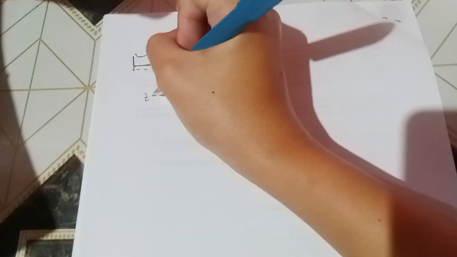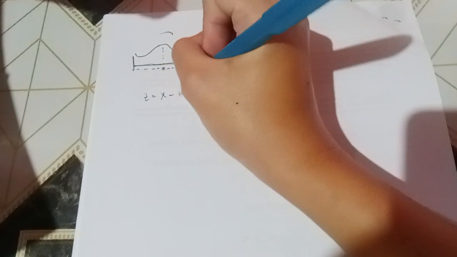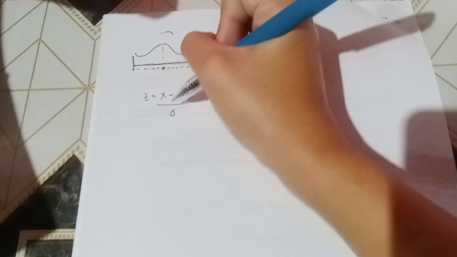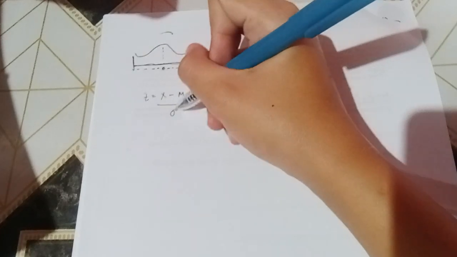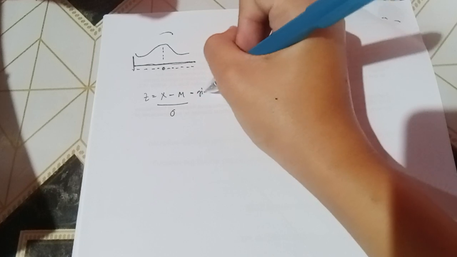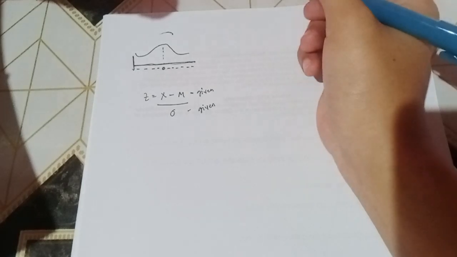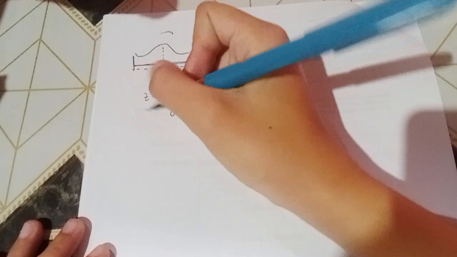Z equals X minus mu over sigma. The mean is given and the sigma is also given. So let us first do letter A. Let us first do the 93.